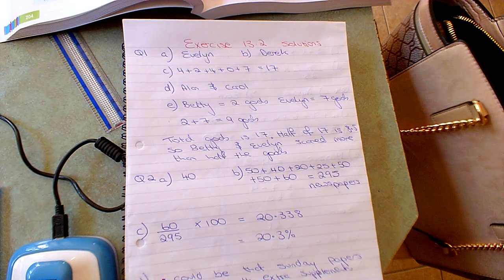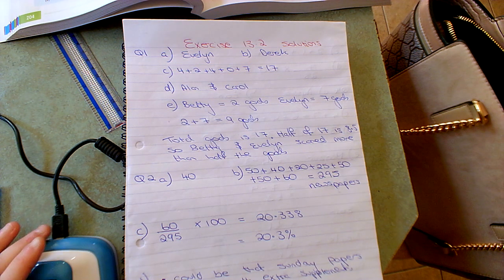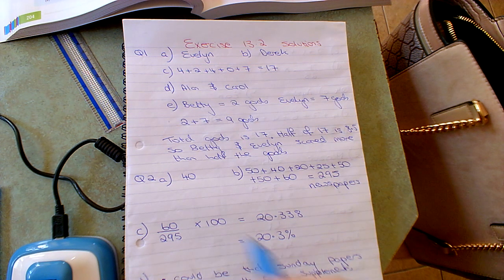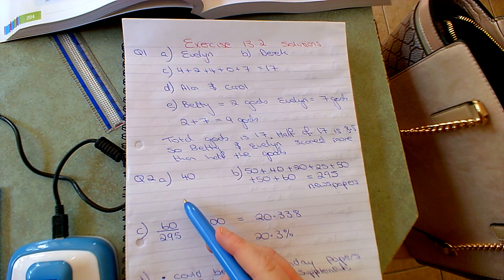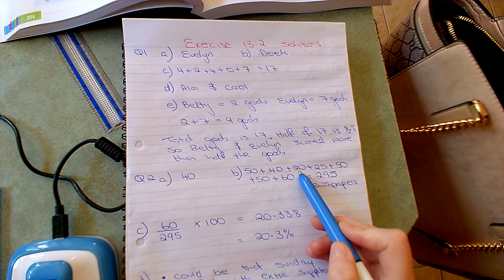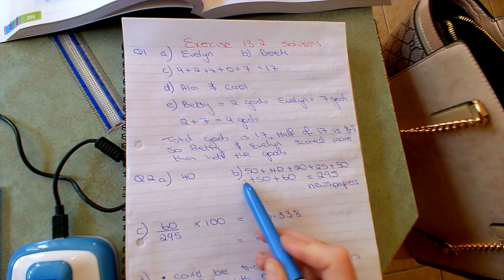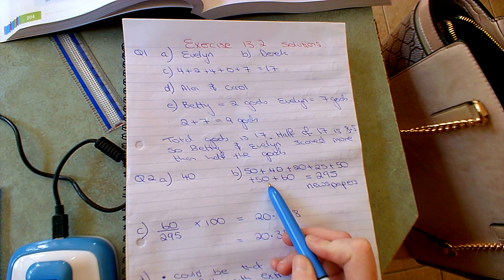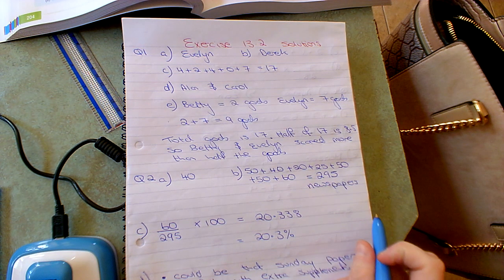Question 2 then you had here is a bar chart that shows the number of newspapers sold in a newsagent's shop over 1 week. How many newspapers were sold on Tuesday? So if you look at your bar chart, you'll be able to see that 40 were sold on Tuesday. Then it says how many newspapers were sold during the week. So on Monday we had 50, Tuesday we had 40, Wednesday we had 20, Thursday we had 25, Friday we had 50, Saturday we had 50, and then on Sunday we had 60. So the total is 295 newspapers.